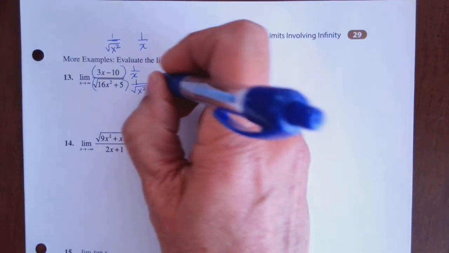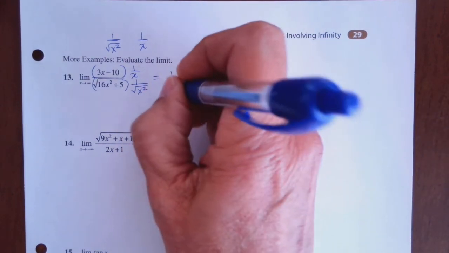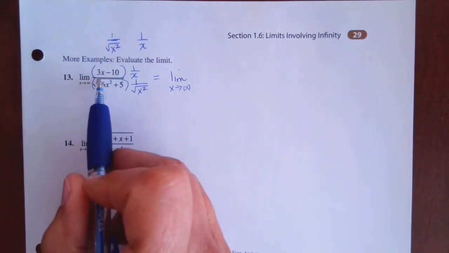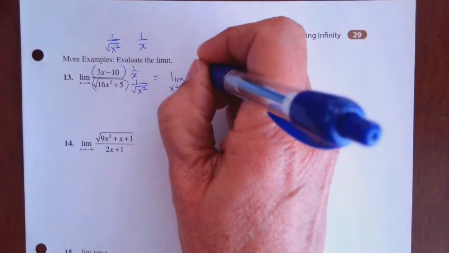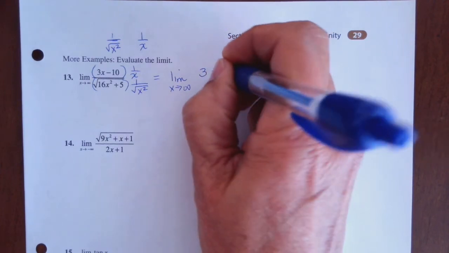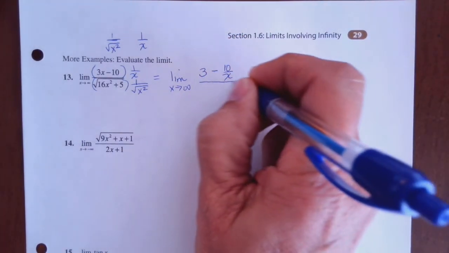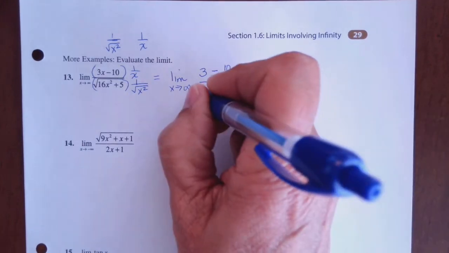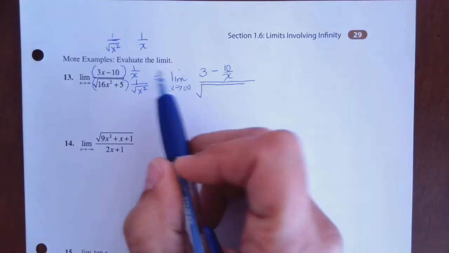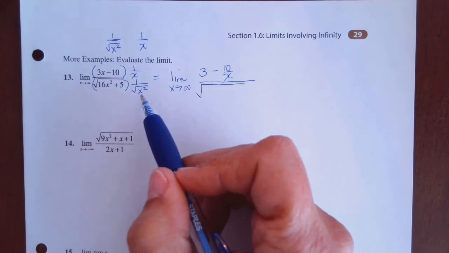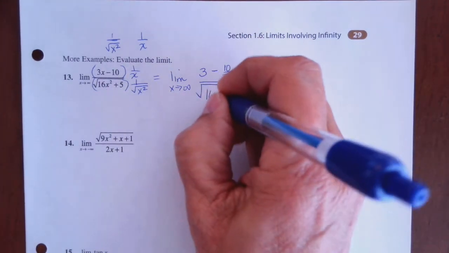Same process: the limit as x goes to infinity. Multiply everything in the top by 1 over x. So 3x times 1 over x gives you 3, and minus 10 times 1 over x is 10 over x. In the bottom, we still have the square root. We multiply 16x squared by 1 over the square root of x squared, so the x squareds cancel.